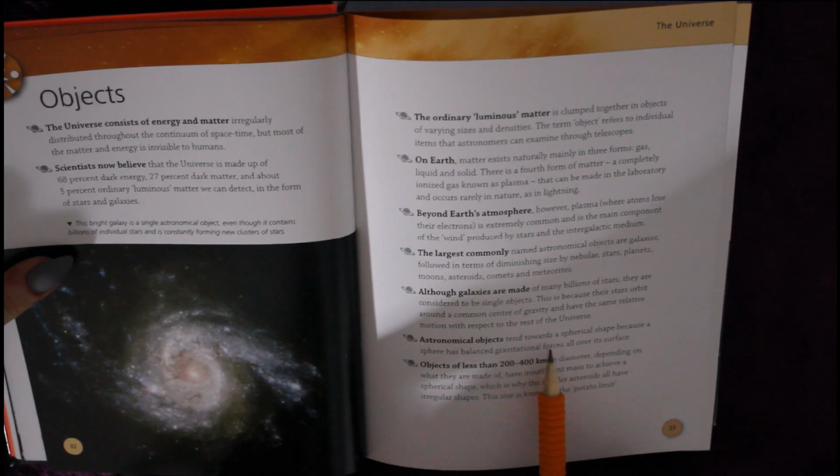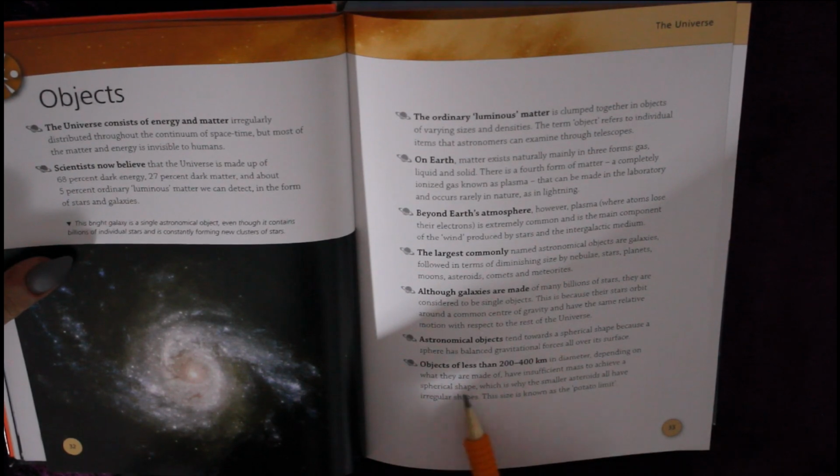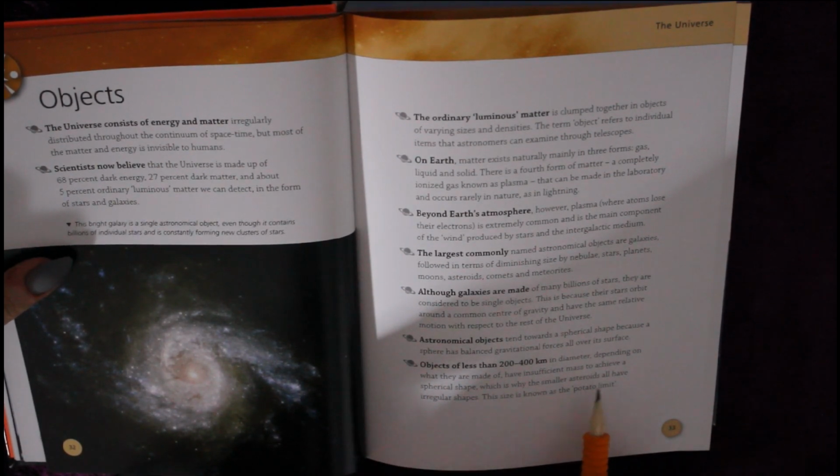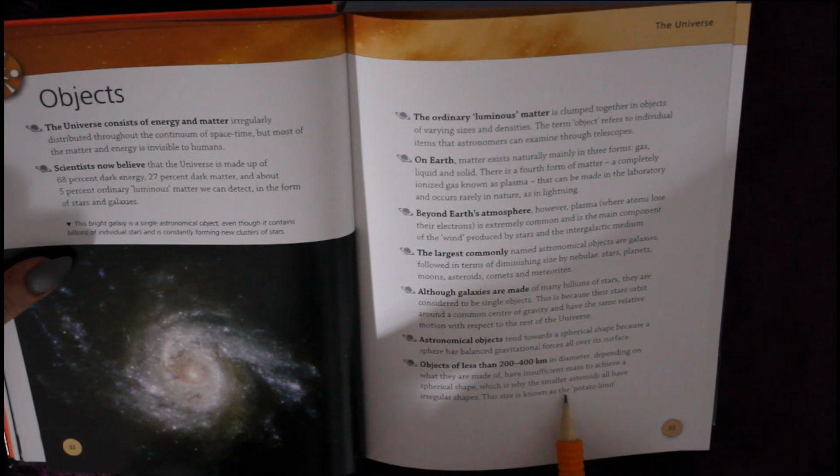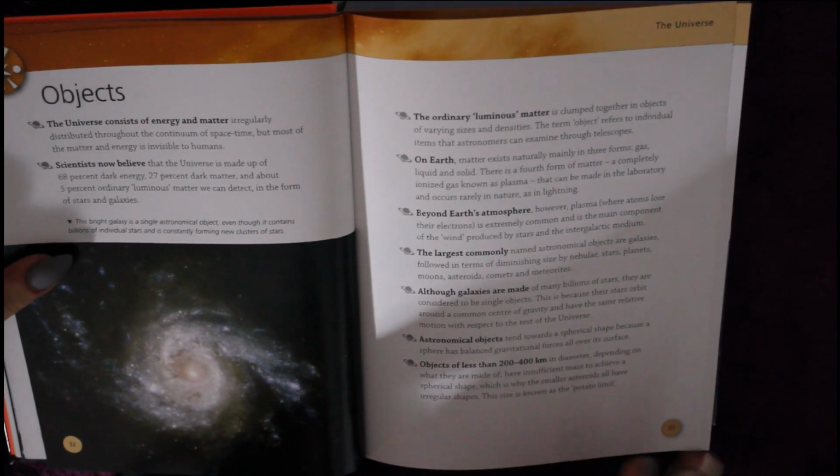Astronomical objects tend towards a spherical shape because a sphere has balanced gravitational forces all over its surface. Objects of less than 200 to 400 kilometers in diameter, depending on what they are made of, have insufficient mass to achieve a spherical shape, which is why smaller asteroids all have irregular shapes. This size is known as the potato limit.